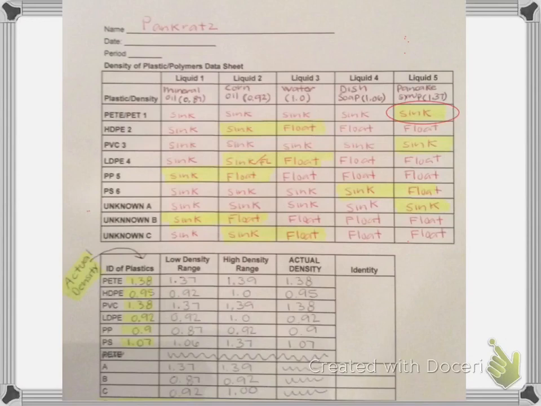For HDPE, I find that I have my sink-float there. PVC, similar to before. Excuse me. LDPE has that weird one. That's sink-float. I'm going to go ahead and count that. Polypropylene has one here. And you can do the rest on your own. So what I'm basically doing is looking for my upper and lower end. Now if you put this in order from low to high, you're going to be able to fill in the next part of your table pretty easily.